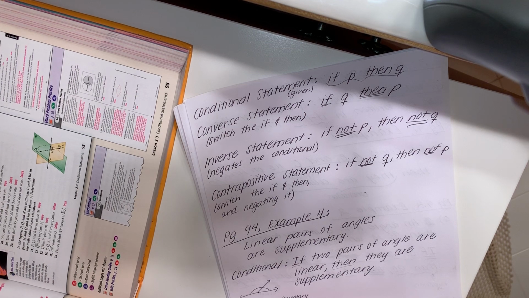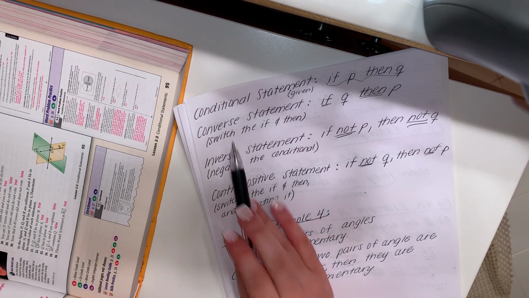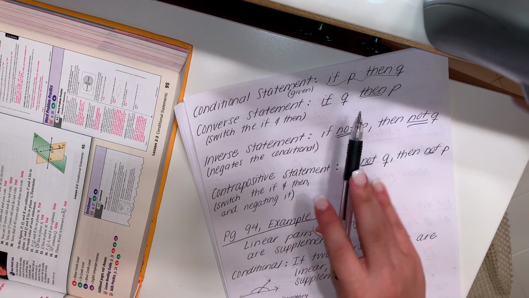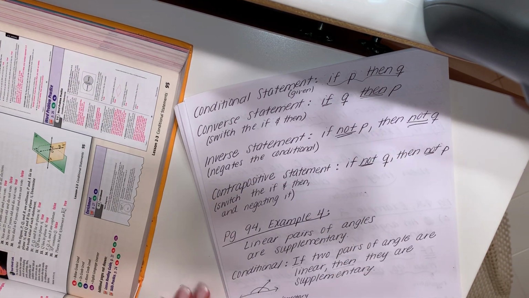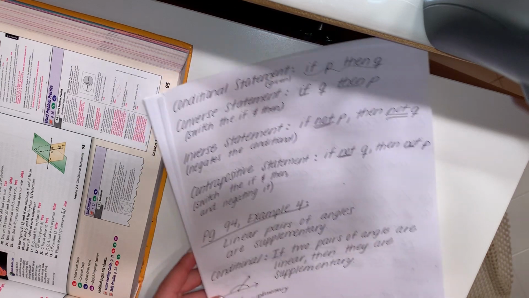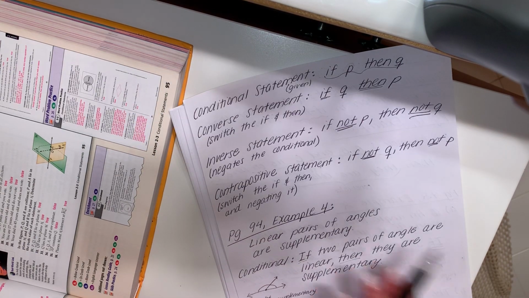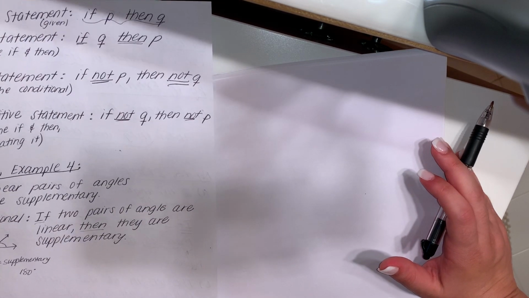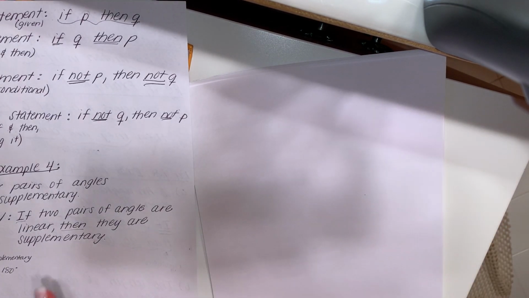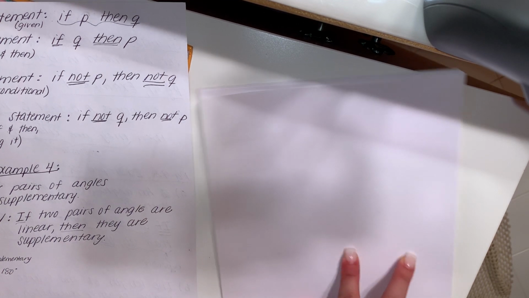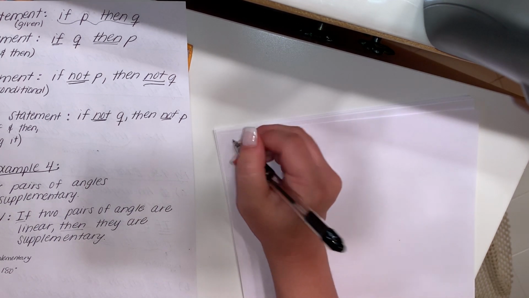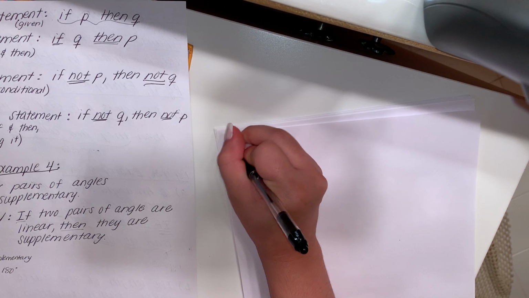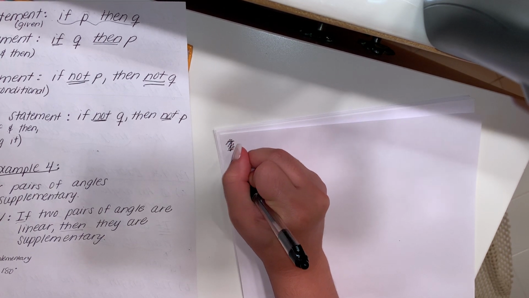Now, I can rewrite this another way as a converse statement, meaning I can switch my Q and my P statement. I'm going to leave the original right next to it, and write this down the opposite way. This would be a converse statement.